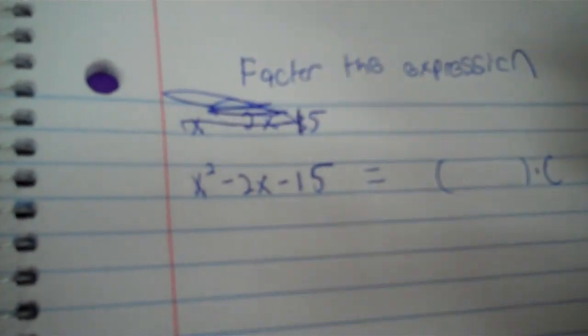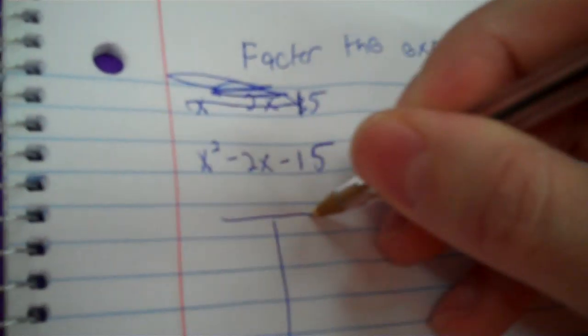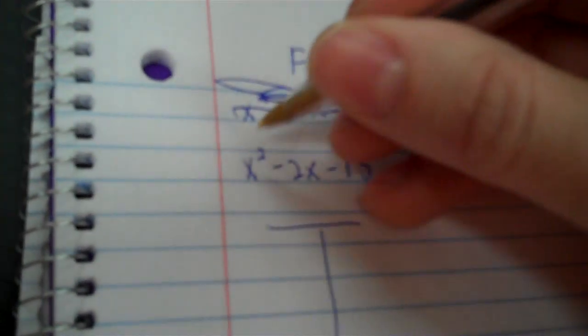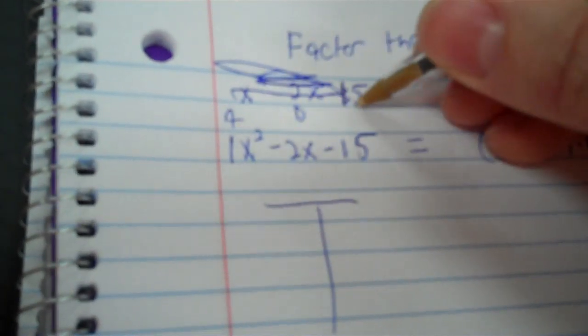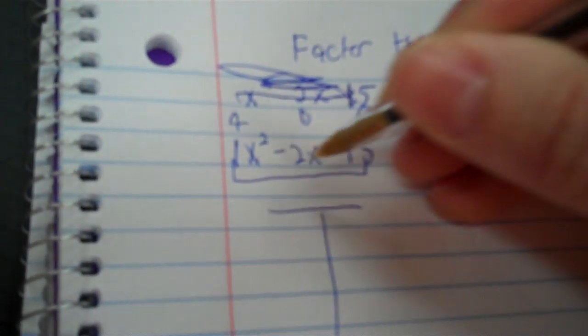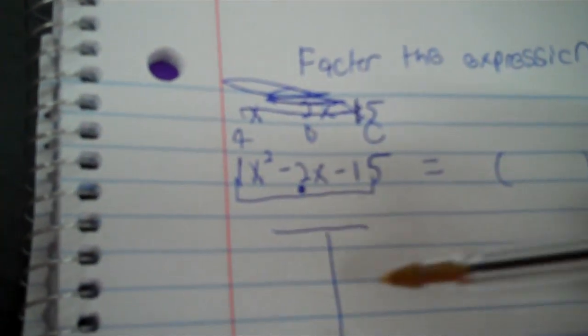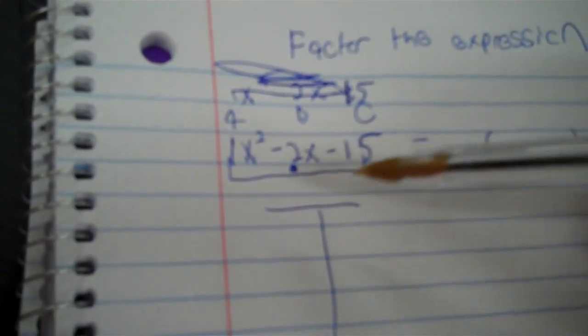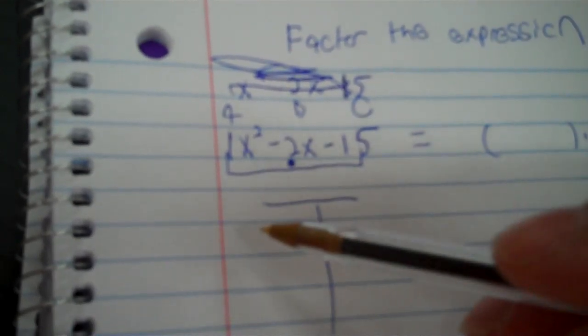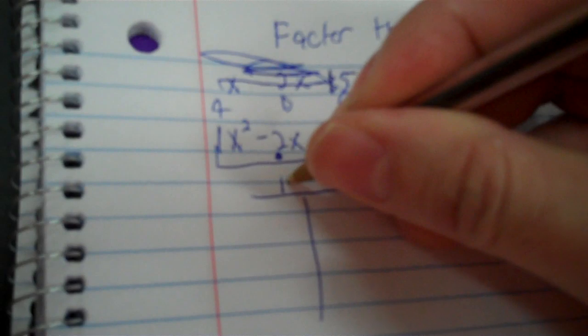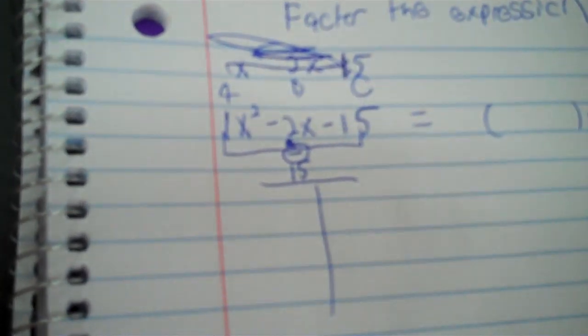Okay, so what you're going to do then is make a table, and I would recommend you start putting a 1 if there's not a number there, and you go A, B, C, and you take 1 times negative 15. You're always going to take the A times the C, and that tells you what number you put on top of that table right there. So 1 times negative 15 is negative 15, so 15 negative.